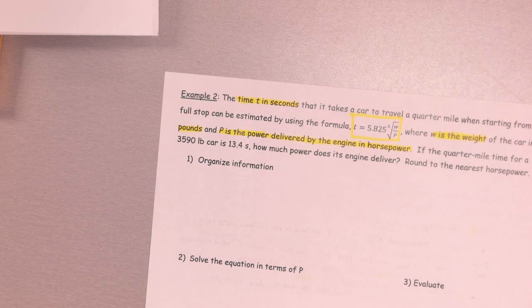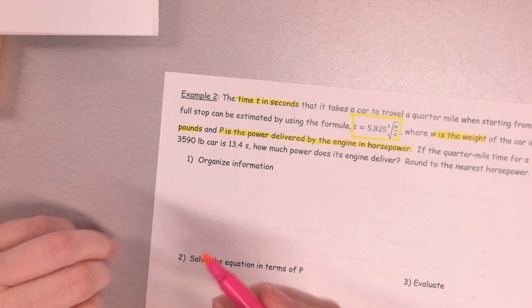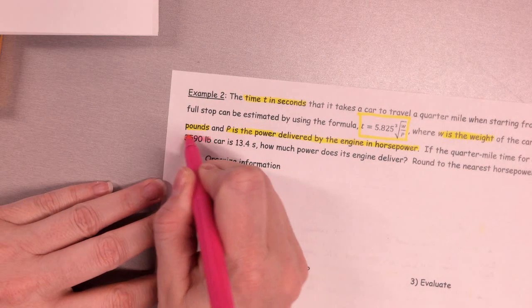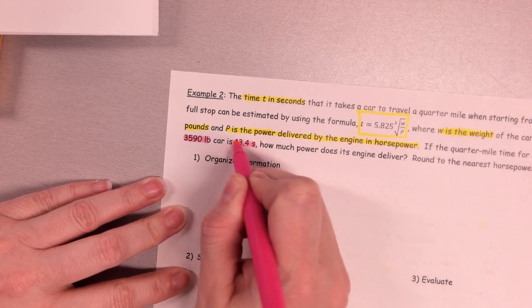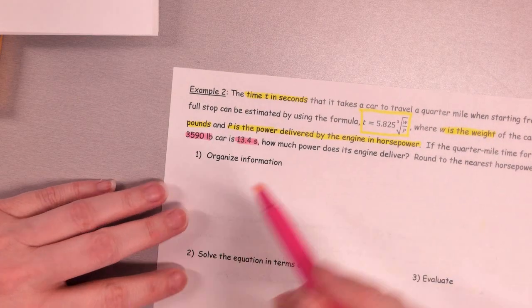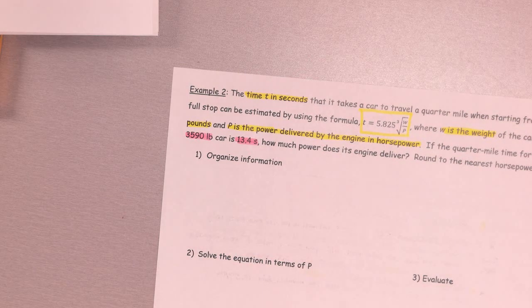So if the quarter mile time for a 390-pound car is 13.4 seconds, okay, how much power does its engine deliver?